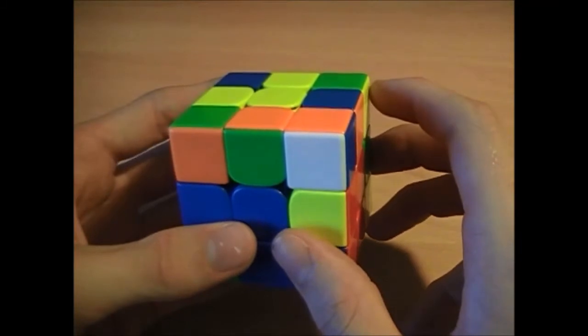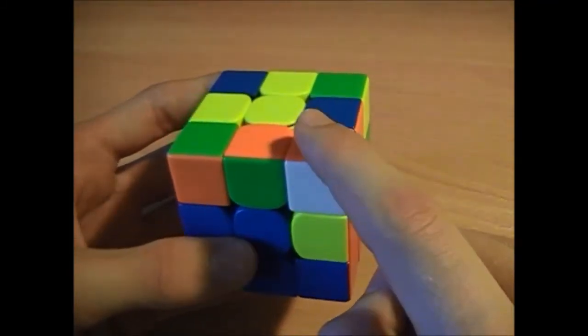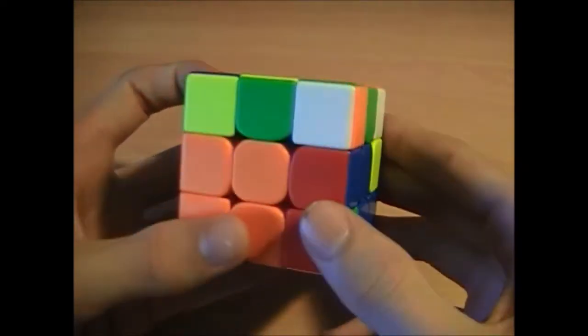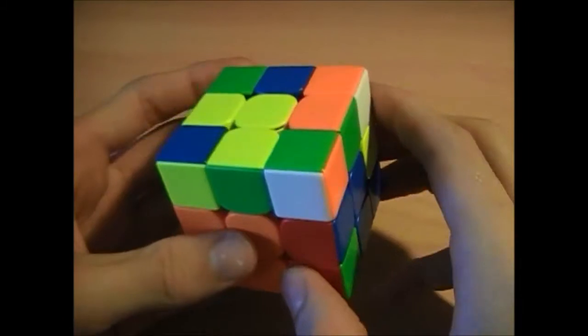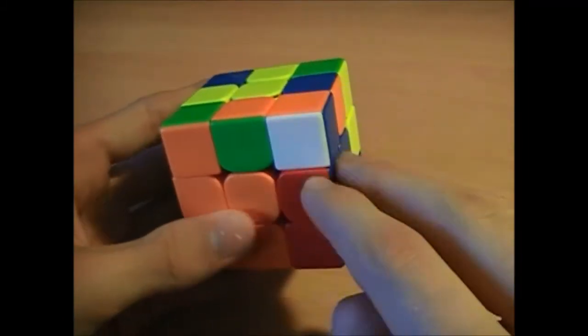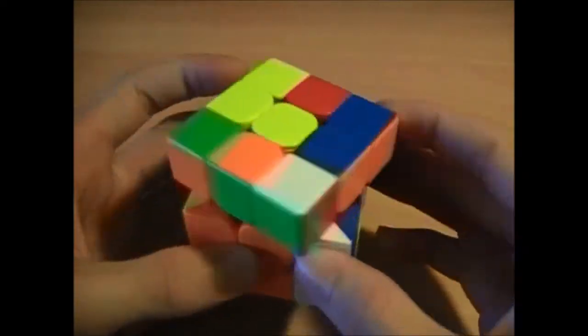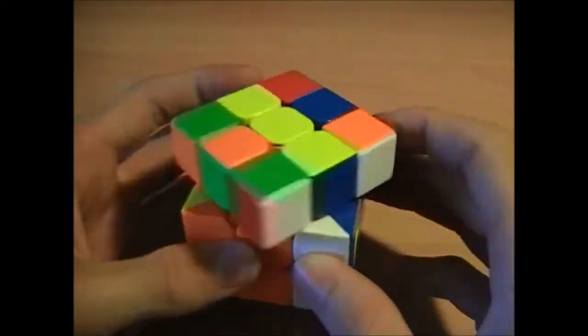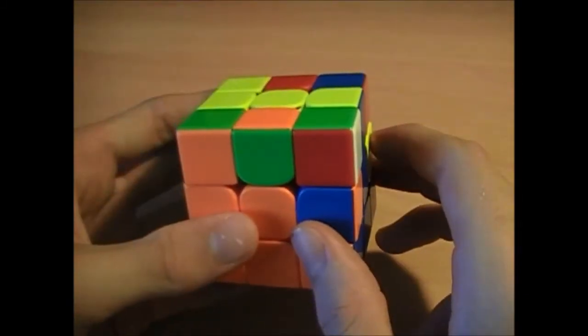That's pretty nice. Now, we've got our white, orange, and blue piece. White, orange, and blue slot right here. Put the corner directly on top of the slot and start doing the sexy move. That took a while, but now it is solved.